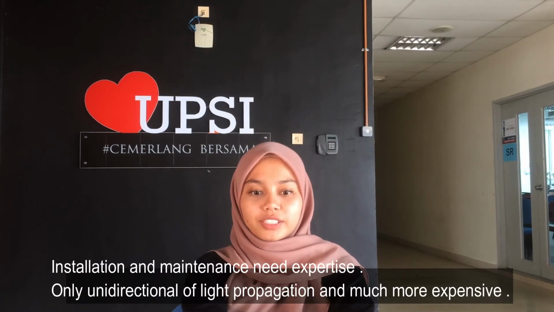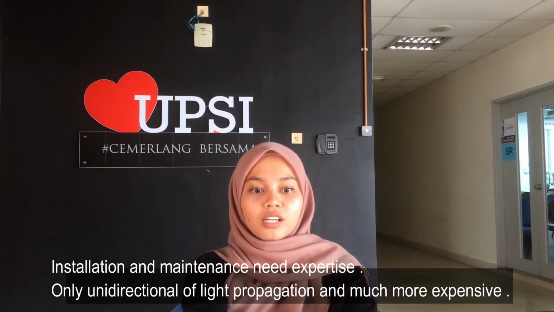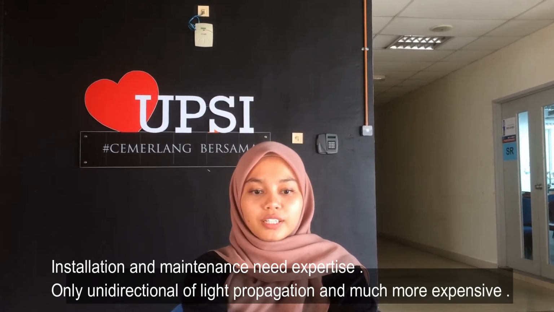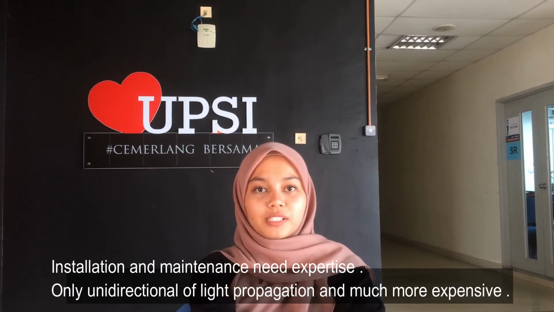Fiber disadvantages. Firstly, installation and maintenance need expertise. Second, light propagation is only unidirectional. Third, it is much more expensive.